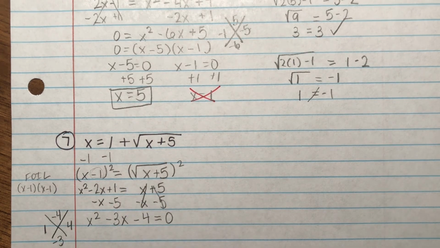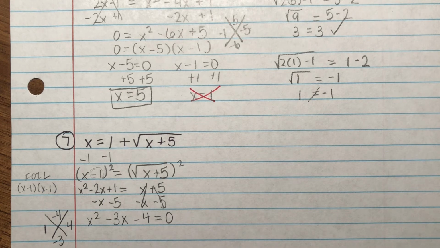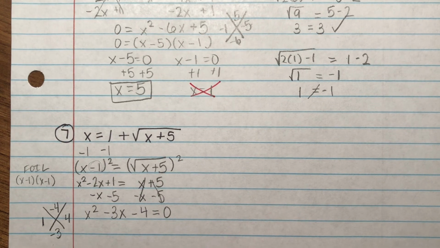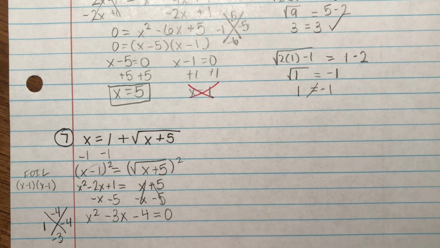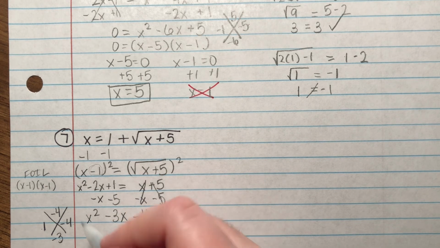Now, will one of them be positive, or will they both be positive? Will one be negative? We need them to add to equal negative 3. So how can I do that? If I make this 4 negative, I have 1 plus negative 4 is going to give me negative 3.